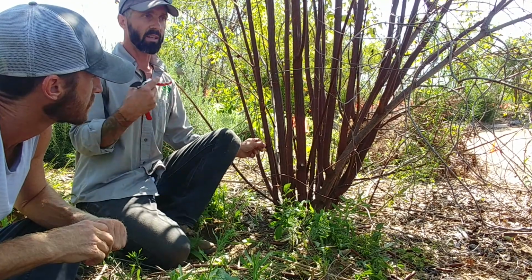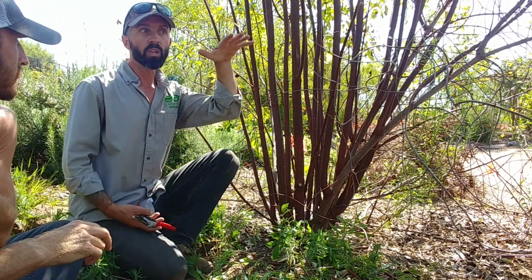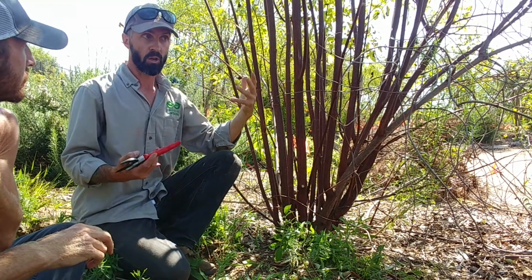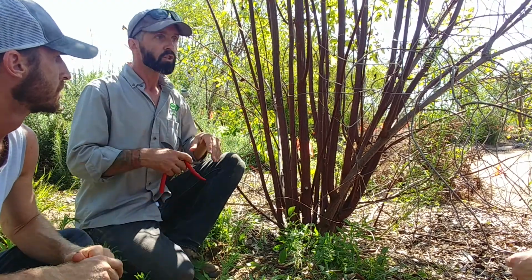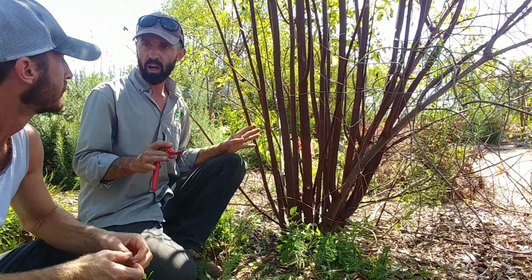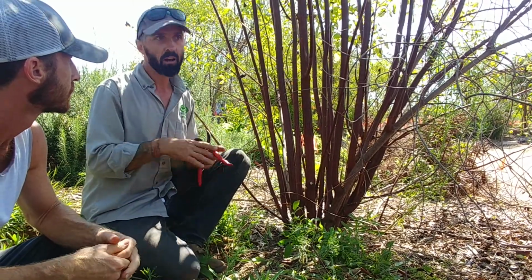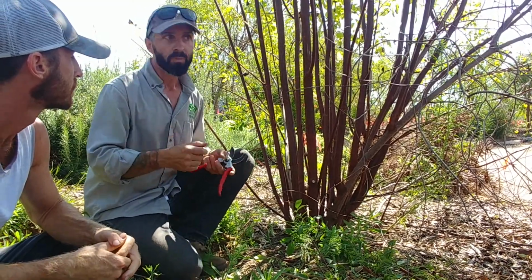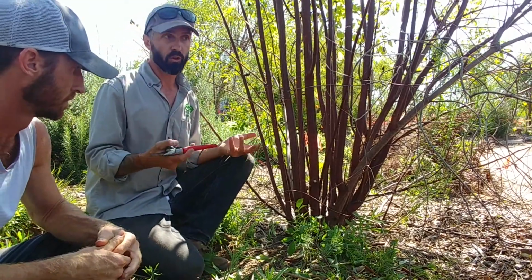And then what ends up happening, the more cuts that we make like that, we're reducing the tree's ability to generate sugars, to generate its food sources. Right? So every time we make one of those cuts, any latent growth nodule that's in that area, it's going to activate it. And then you get what's called adventitious growth.